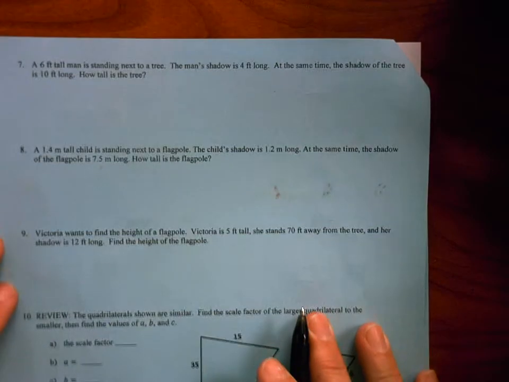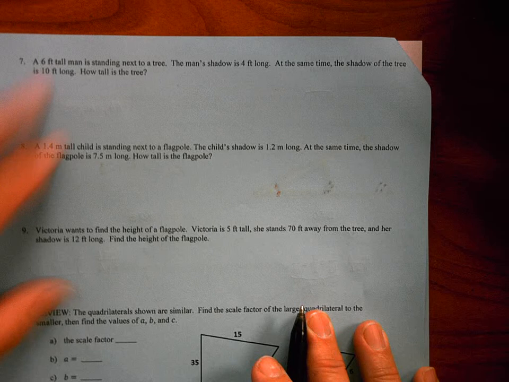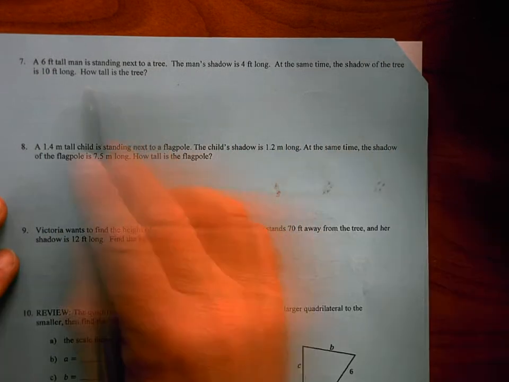Whoops, sorry, you can't even see that. There we go. Just take my word for it. What I read is true. You can read it again. There we go. How tall is the tree?